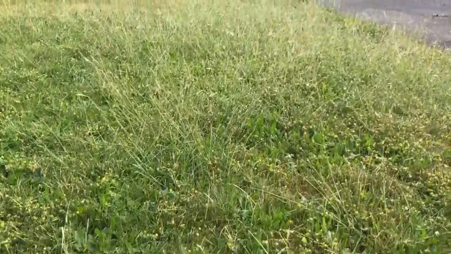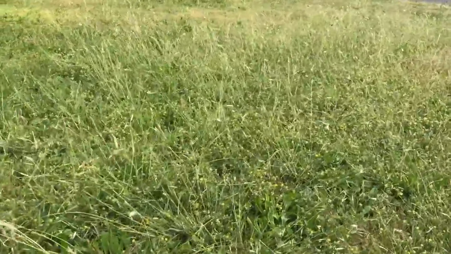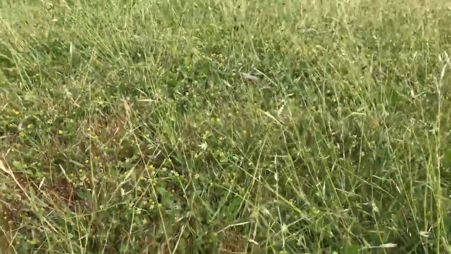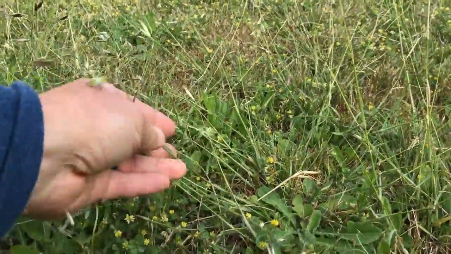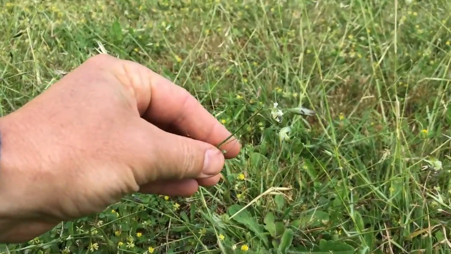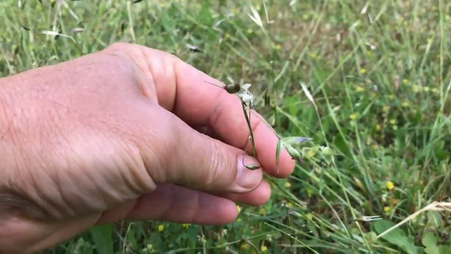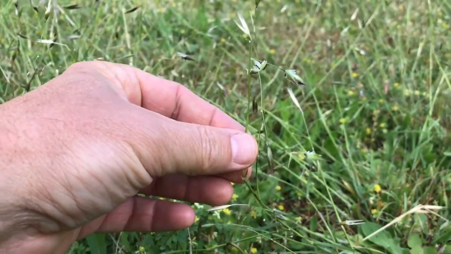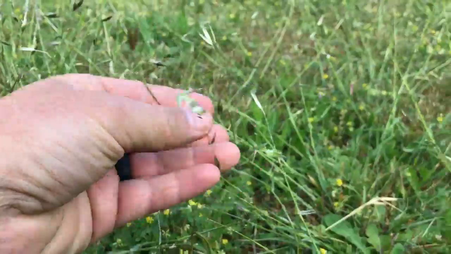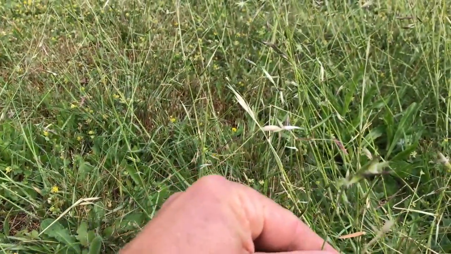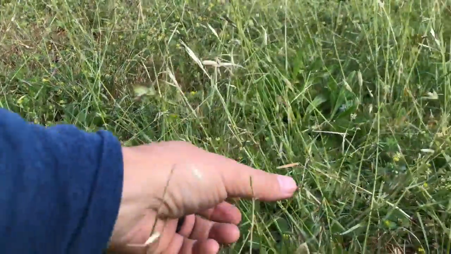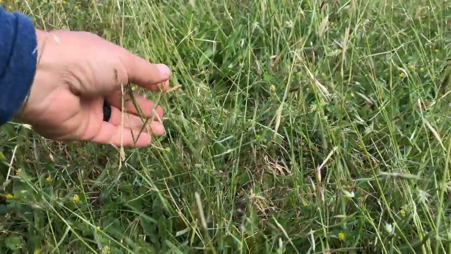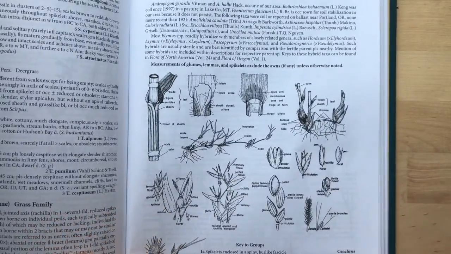Today's key, we're going to look at this grass right here. It's a common prairie grass. Get a good look at the nature of how this thing is growing. These inflorescence heads hanging out here like this. See the stamens. And we're going to talk a little bit about the grass anatomy and exactly what we're looking at here. Let's begin.